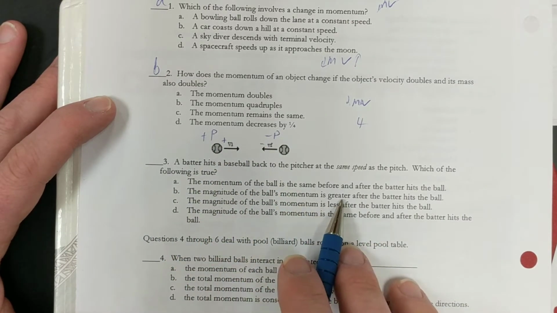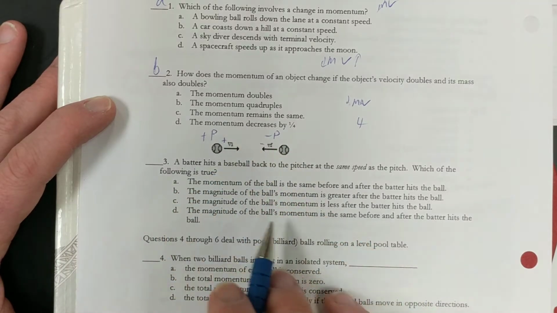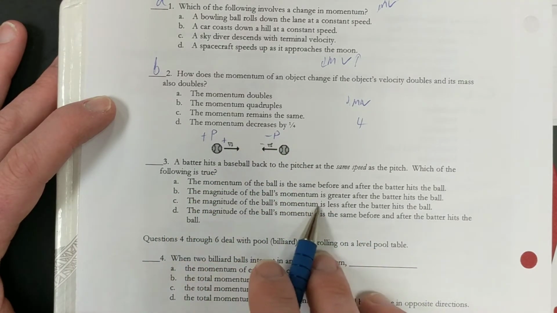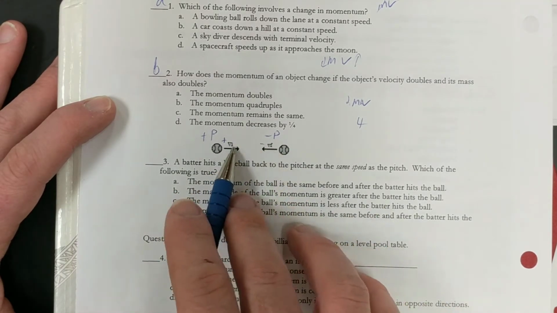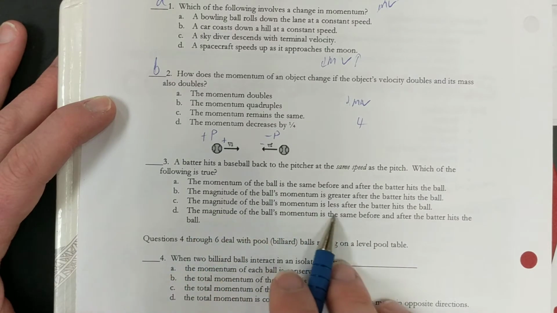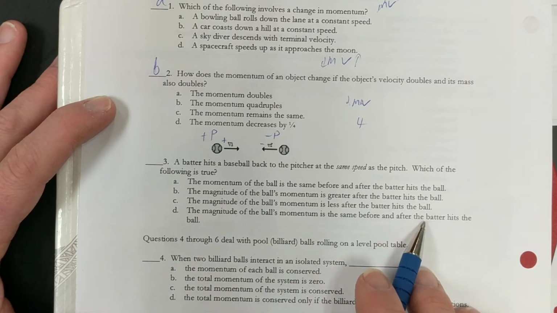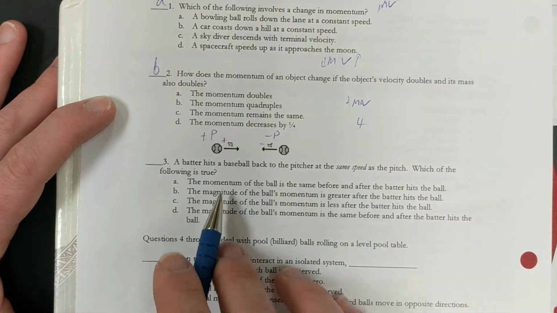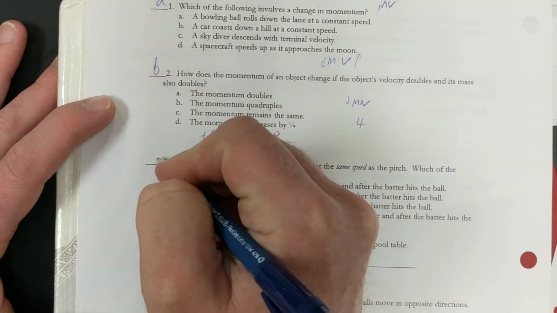Let's see if we have that. The ball's magnitude is greater after. Nope, same speed, same magnitude. The magnitude is less after. Nope, same speed, same magnitude. The magnitude is the same before and after it hits. Yes, the magnitude is the same, but the momentum itself is not. So now we've got D.